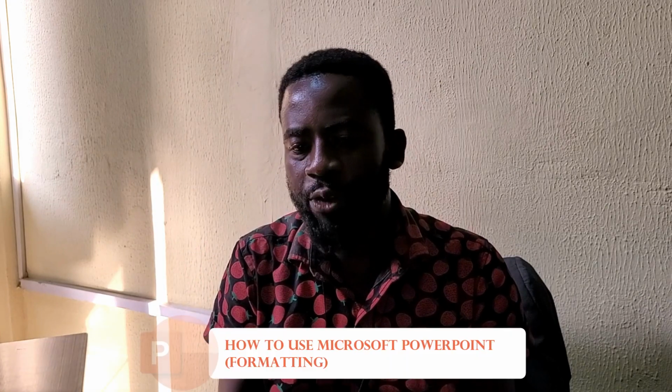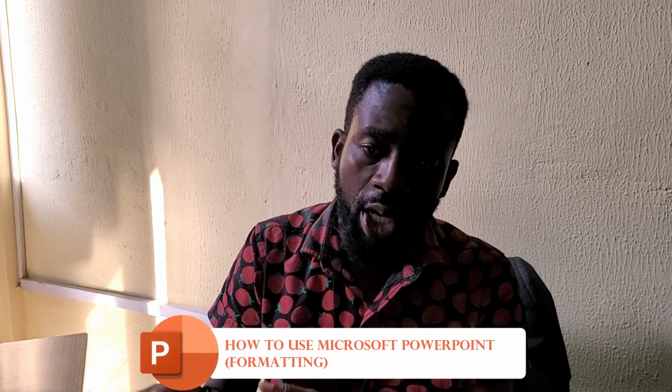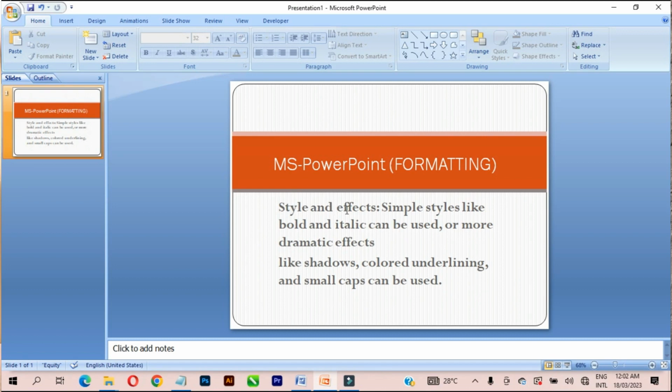Line and paragraph spacing. You can change the spacing between lines and between paragraphs. 5. Styles and effects. Simple styles like bold and italics can be used, or more dramatic effects like shadows, colored underline, and small caps can be used.